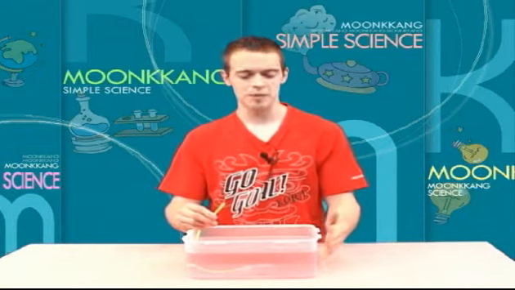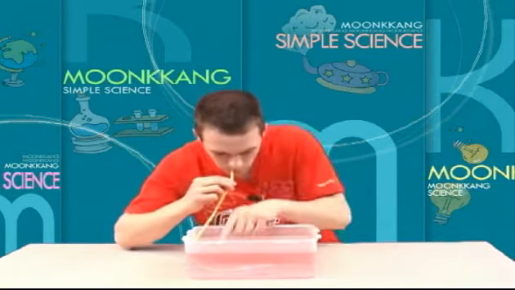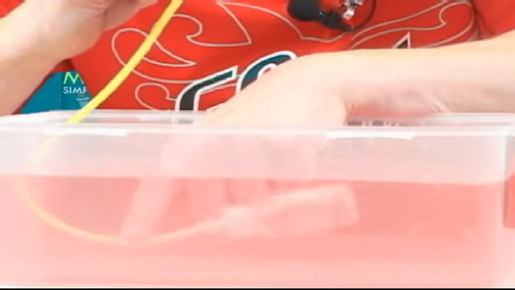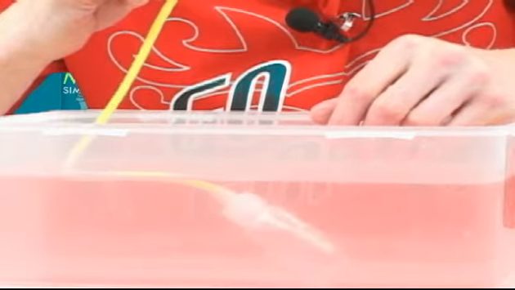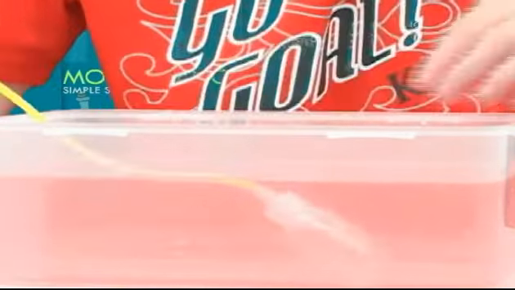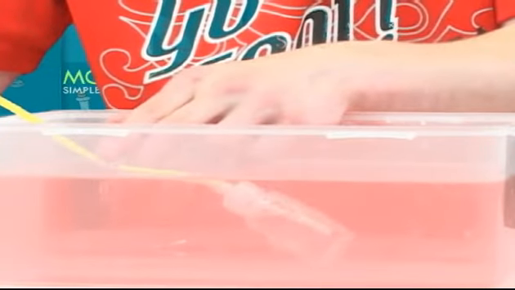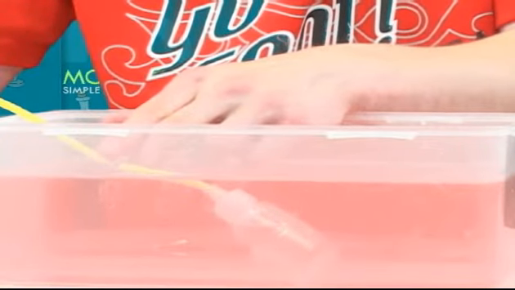This time, I'm going to try to make the density of the submarine the same as the density of the water around it. Now, what do you think will happen when I do that? Well, let's find out. Okay, let's take a closer look at this.